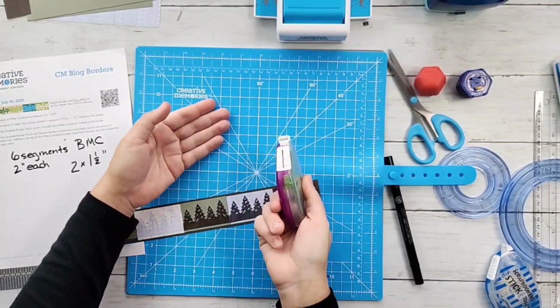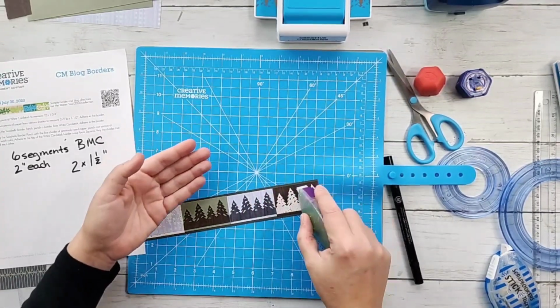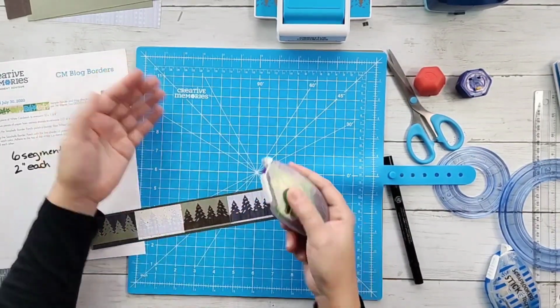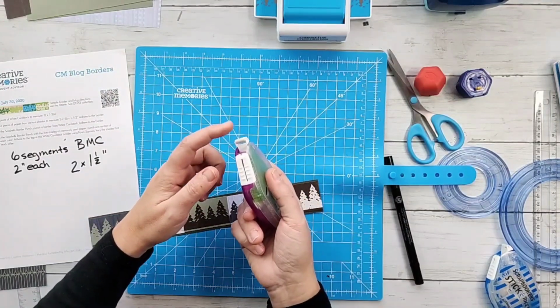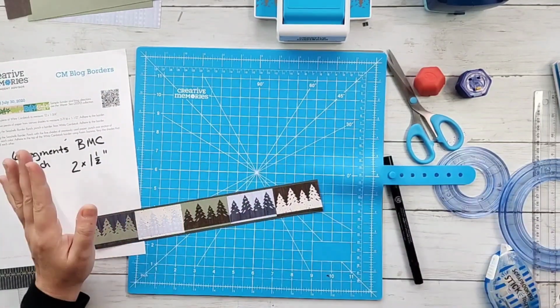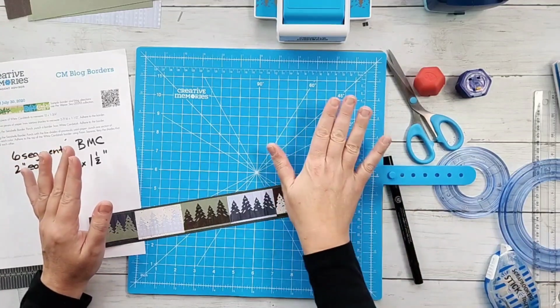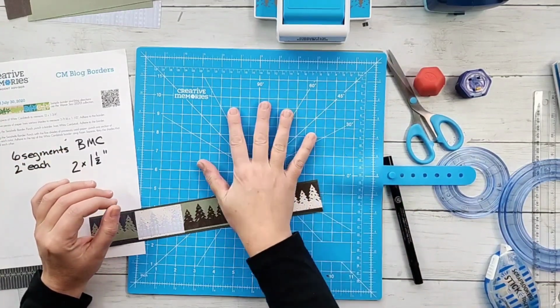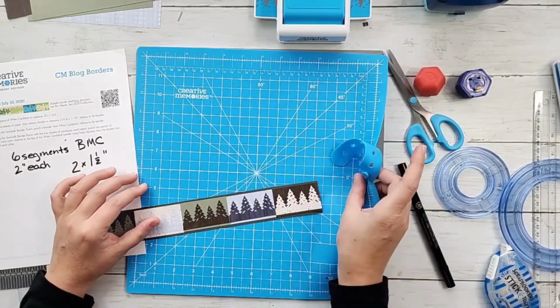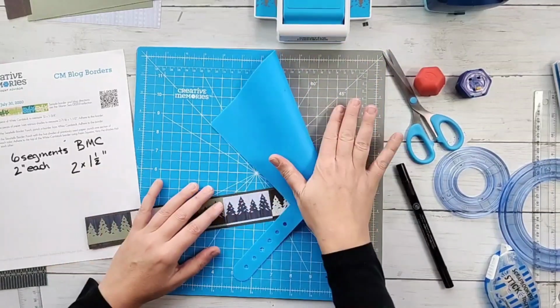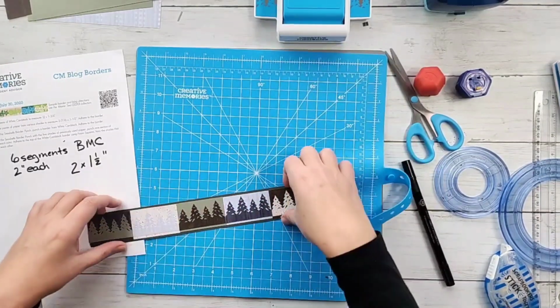It's not sticking to the mat. So when it's on the paper, it will stick to the paper, but the mat itself will not pull it off, the tape runner. So that's a great thing there. The big thing here, it is not a surface you can cut on. So I have to make sure if I use my custom cutting system that I pull it up and I cut on my gray mat.